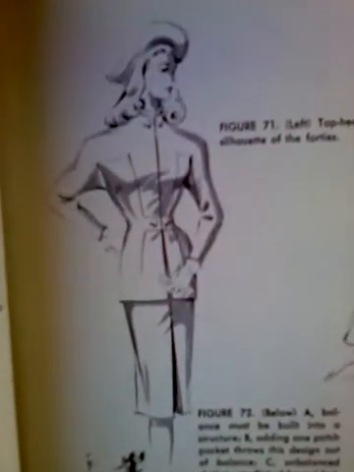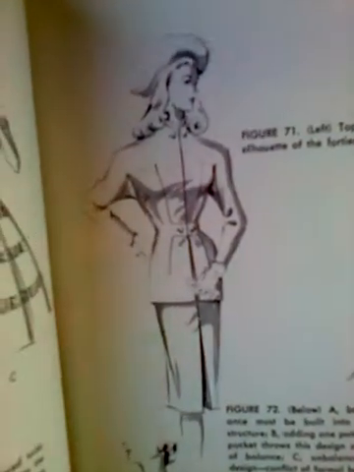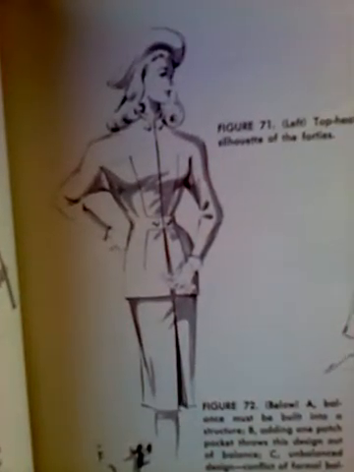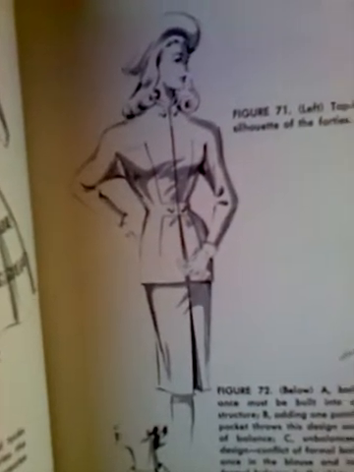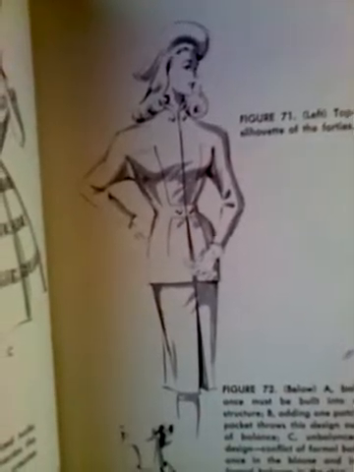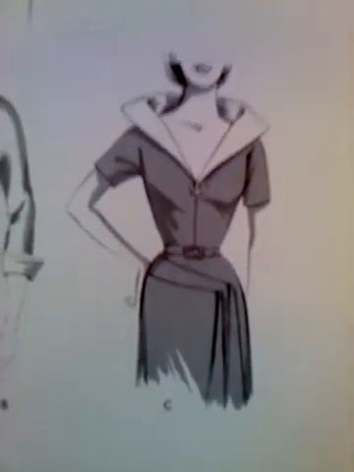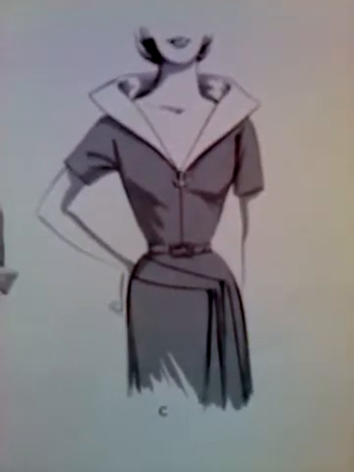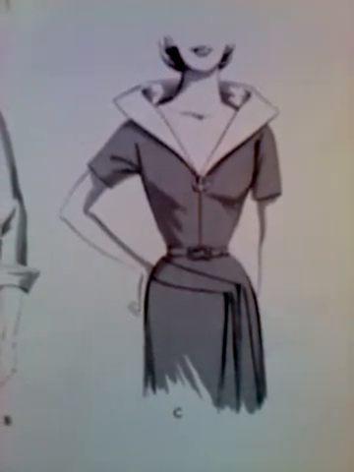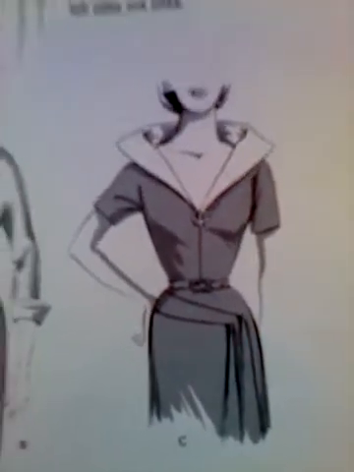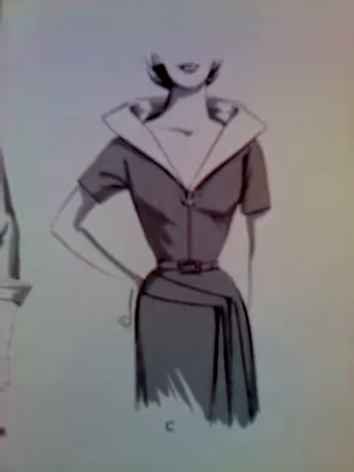Okay, so some stuff that we went through is, this is the top-heavy silhouette of the 40s, showing big, wider shoulders compared to a skinny skirt. This is an interesting suit dress with a double-breasted jacket, but there's some variety in there, so it's interesting.